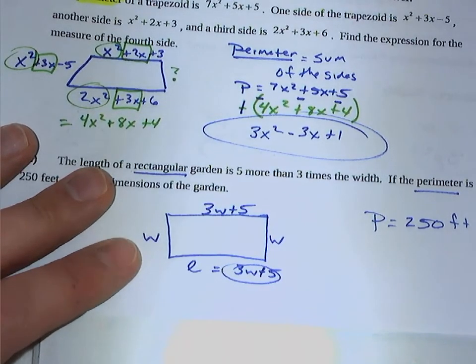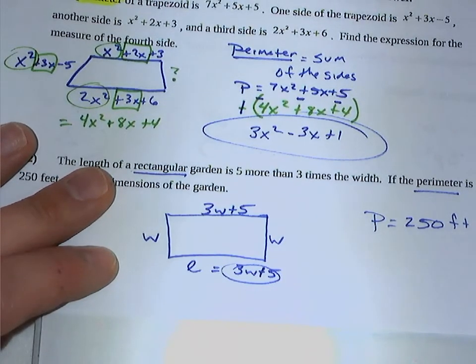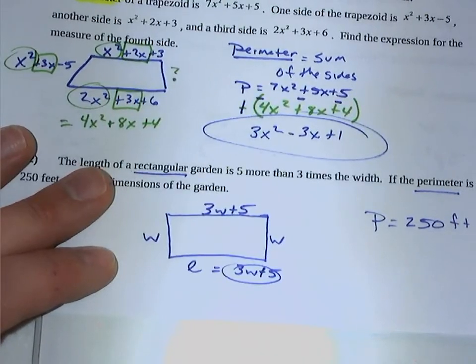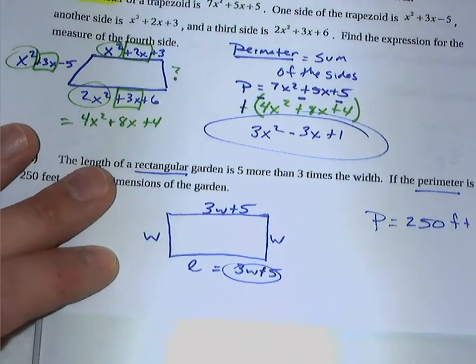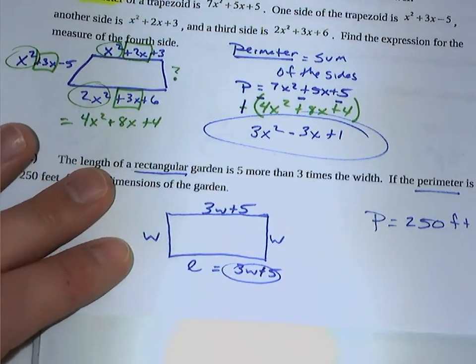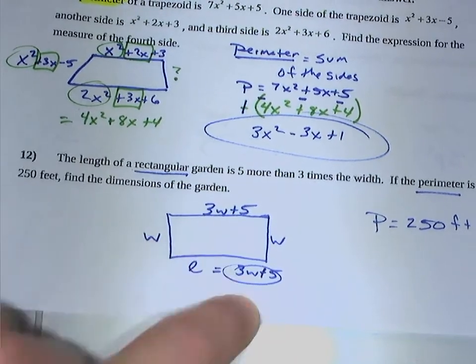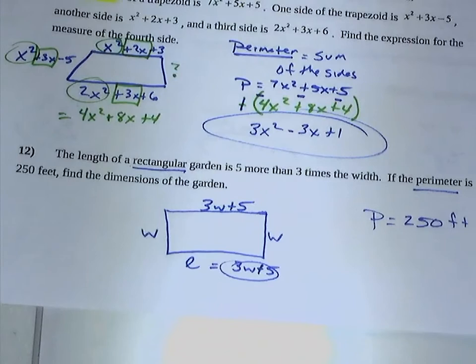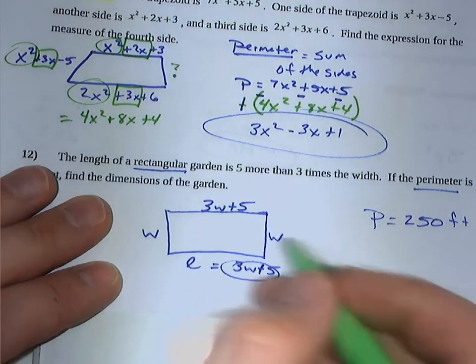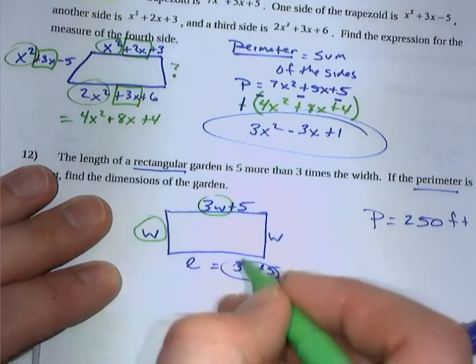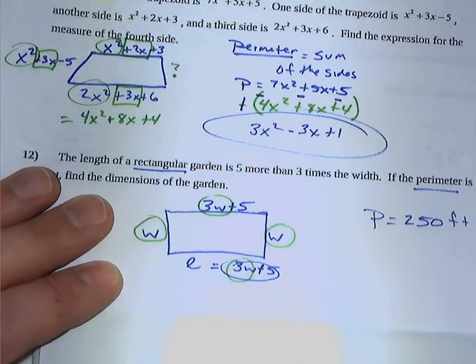So far, so good? All right, what does perimeter mean? What do I do? Walk around, and what should you do as you're walking around? What do we do with all these sides? Add them up. So let's take all these sides and add them up. Add up your like terms, add up your w's.